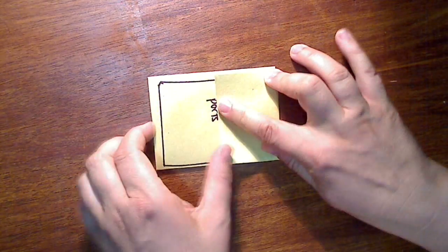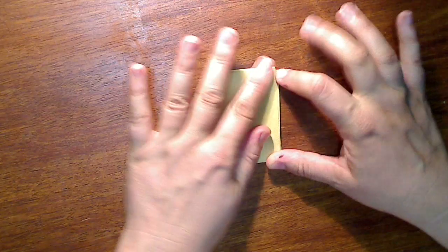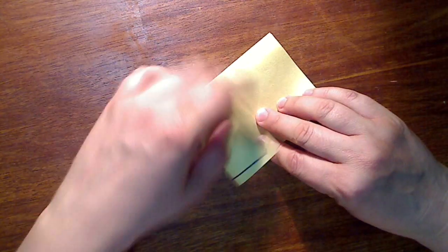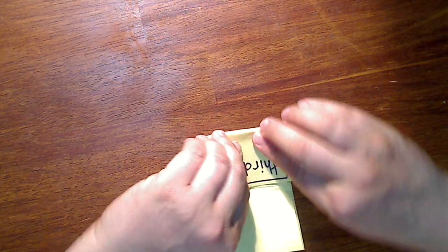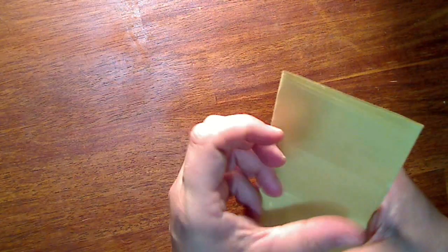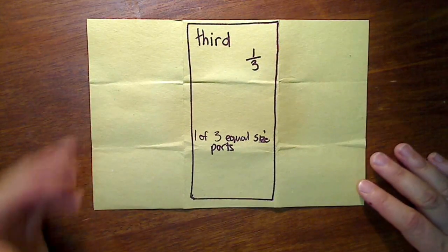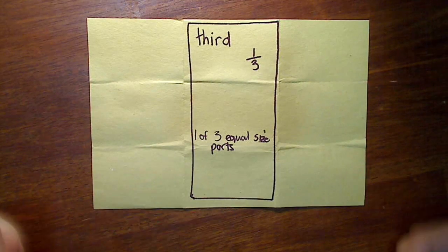Fold that over the top, remembering that we're folding it into thirds, not into halves. And when I unfold all of that, I'll see how many pieces I've created. We started with a third, we folded it into thirds, and now I have 3, 6, 9 parts.